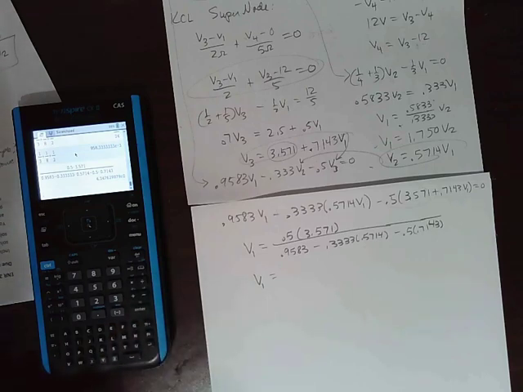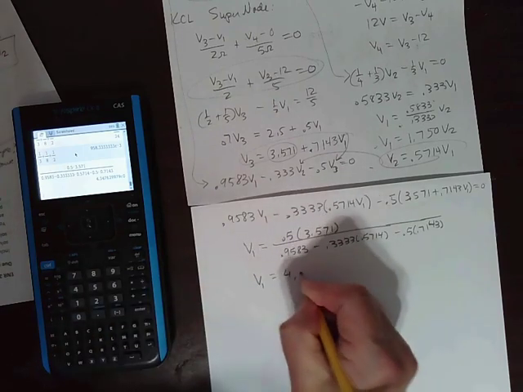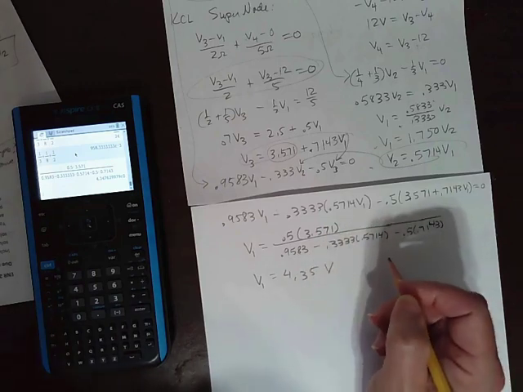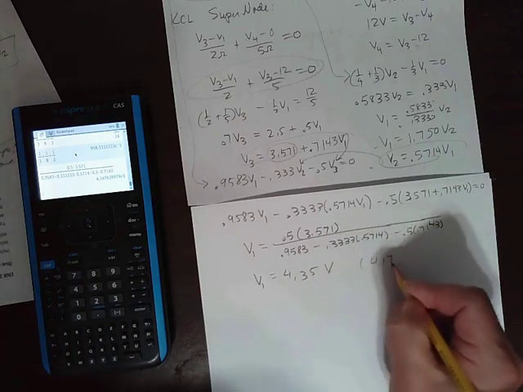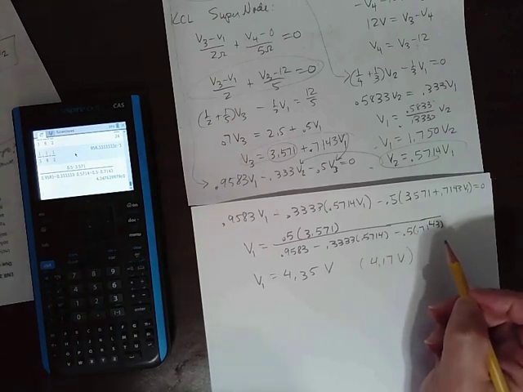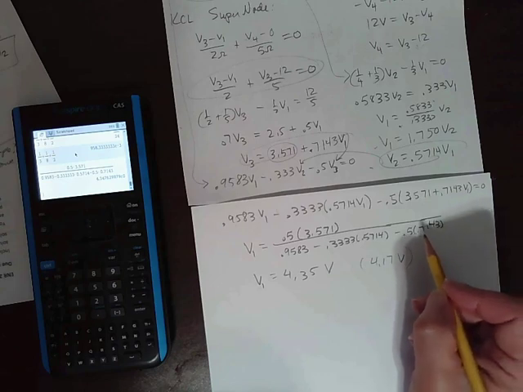No. So I get 4.35 volts, but it's supposed to be 4.17 volts. Where did we go wrong? No telling.